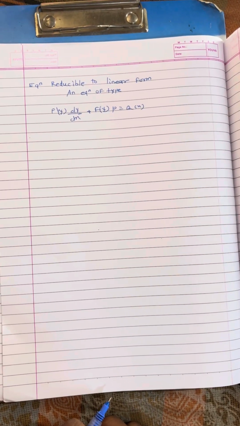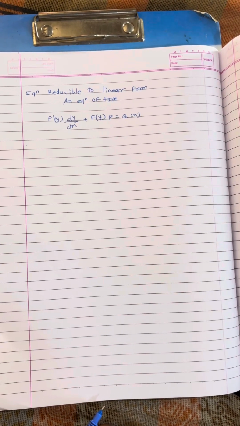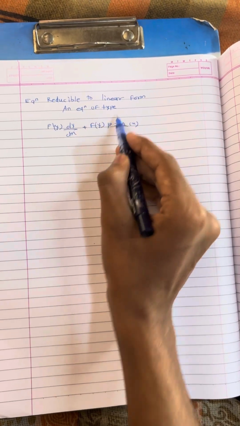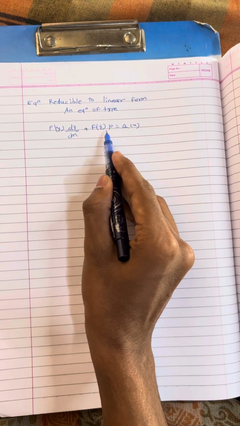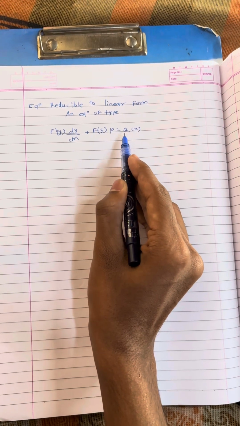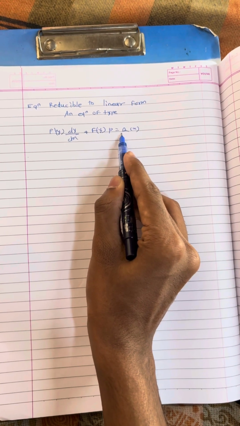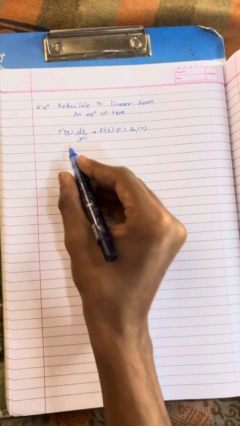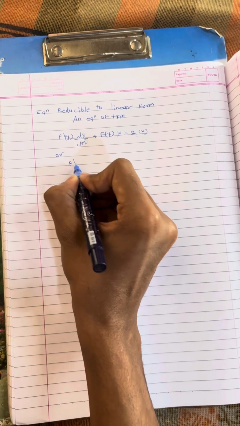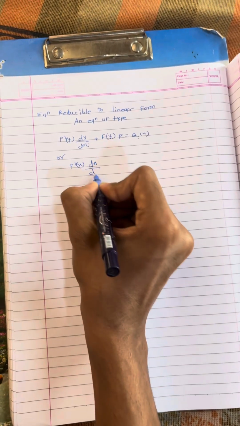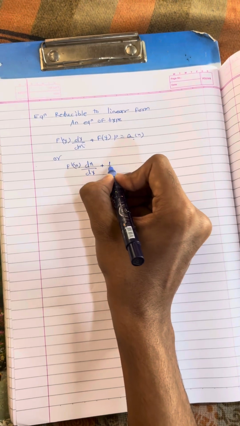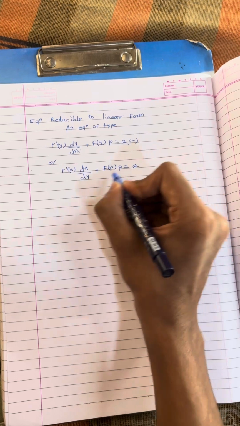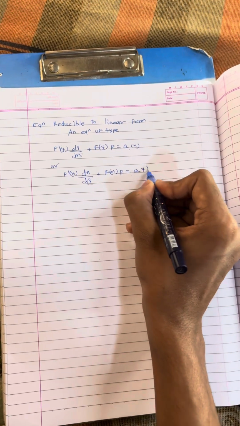So today I'm going to discuss one topic in differential equations, that is the equation reducible to linear form, an equation of the type f dash of y dy by dx plus f of y into p equal to q, where q is a function of x, the independent term here. Or we have f dash of x dx by dy plus f of x into p equal to q, where the independent variable is y, so q is a function of y.